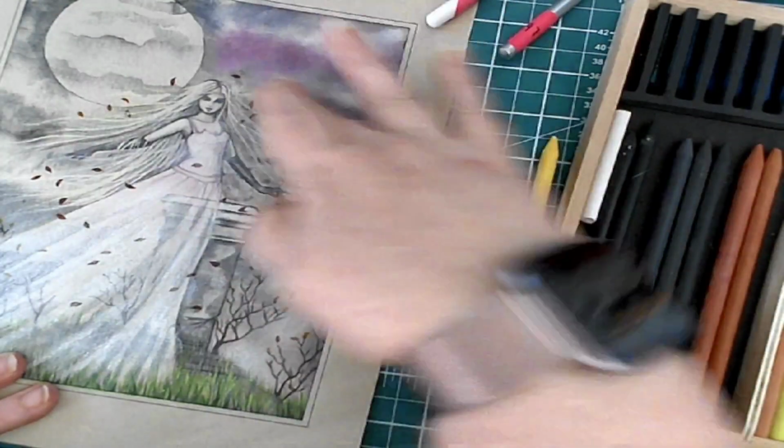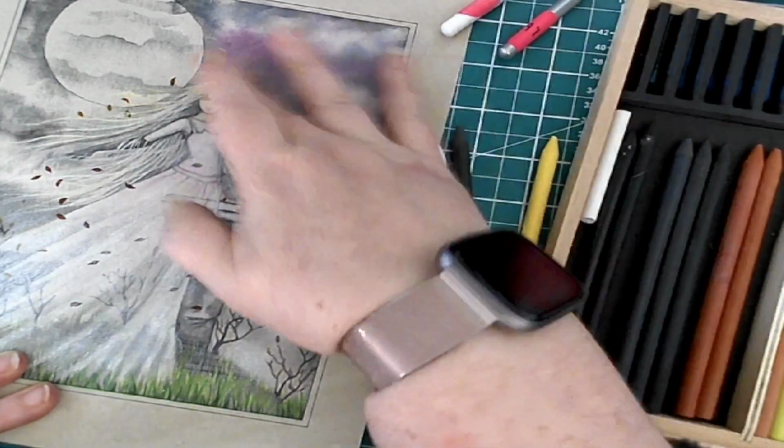Rub it in if you need to, just to get that blend.